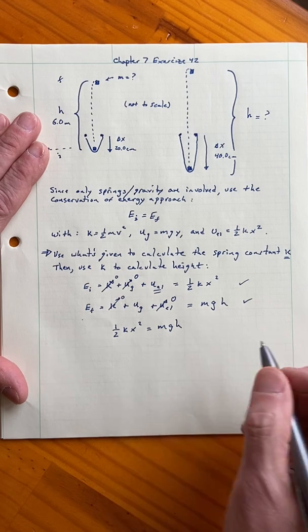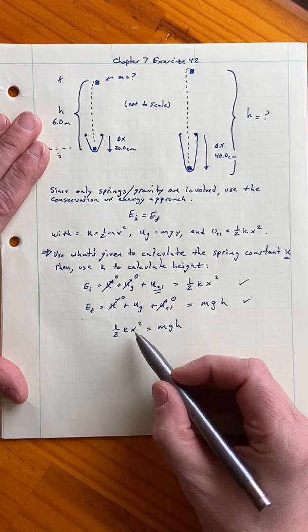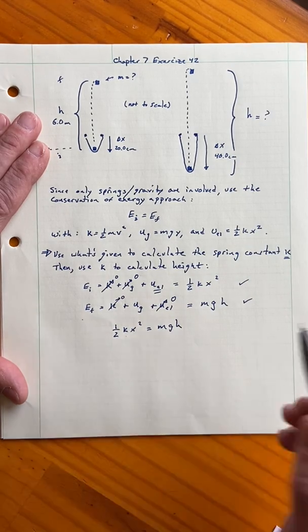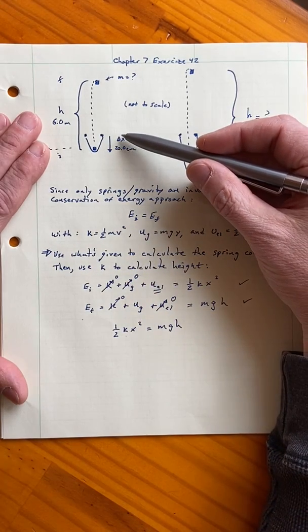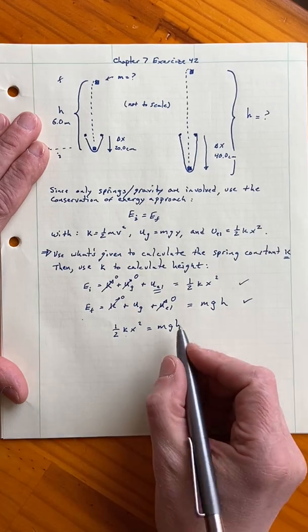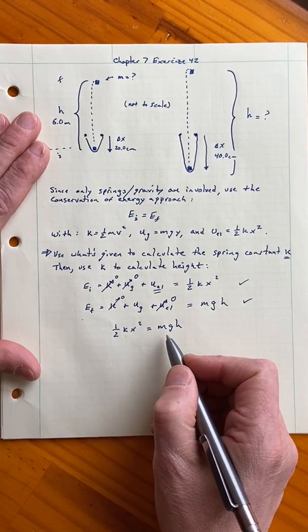In order to answer how high the pebble is going to go here, we would need to know the spring constant of the spring. Well, we can get the spring constant of the spring from the first step because we have how high it goes, but there's one little problem. It seems that we need to know the mass, but the mass isn't given.